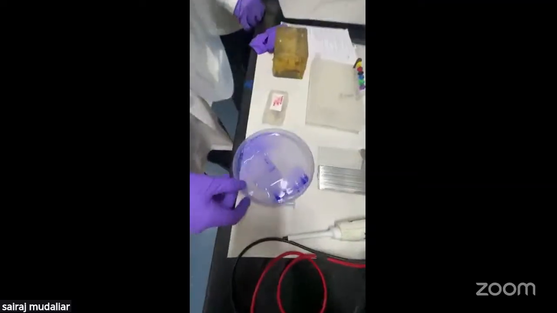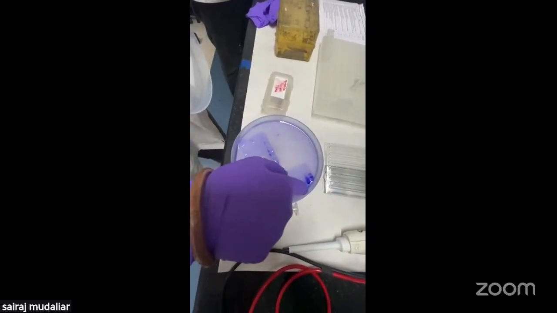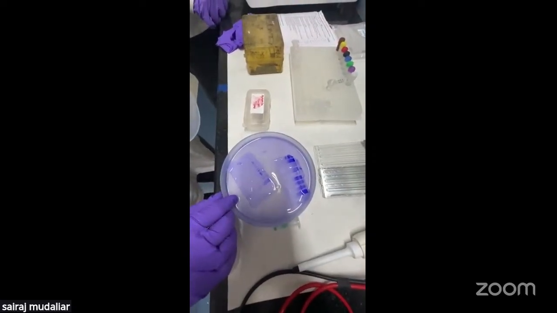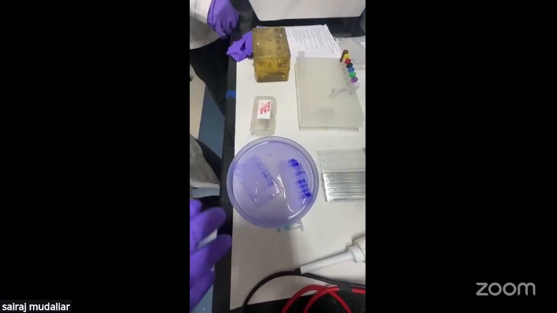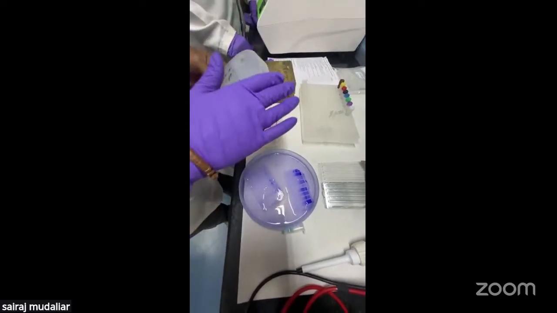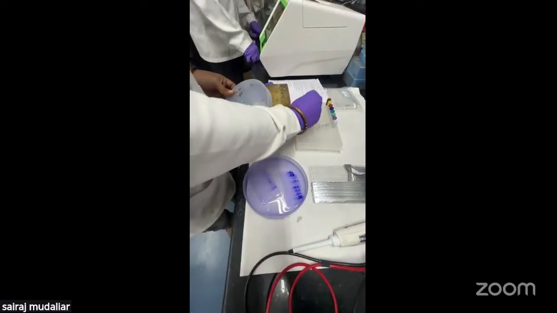So you can clearly see these are the gel bands. And these are the band patterns of the clinical samples that you have. Once this is done and your gel is clear, you can proceed with the digestion, or else you can also perform two-dimensional gel electrophoresis.